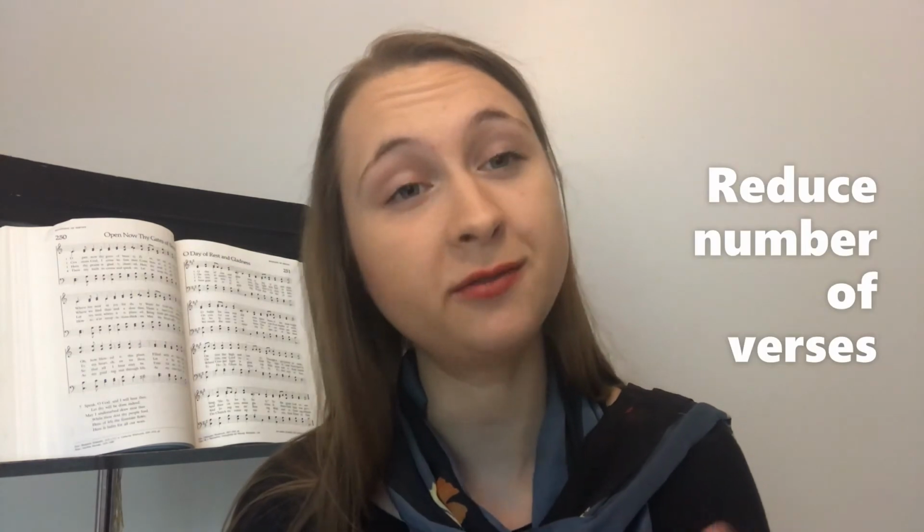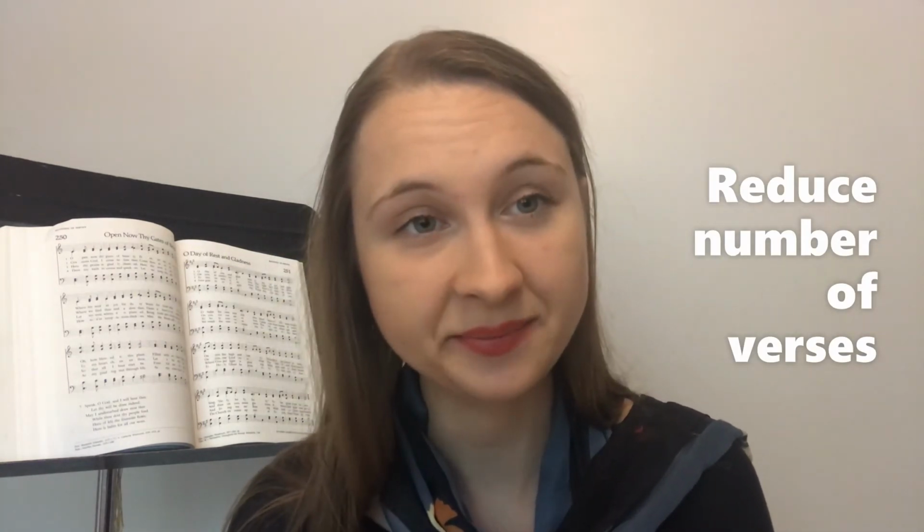Now, the second part of the tip is to reduce the number of verses if necessary. So many fantastic hymns do have 5, 6, or more verses. And for a congregation in a sanctuary, that's already pushing it for most people's attention spans. But in a virtual service where people have distractions, like I said before, and they're not wanting to sing maybe robustly because they're a little bit self-conscious, well, probably 2 or 3, maybe 4 verses is as many as you can get away with before people are drifting out.